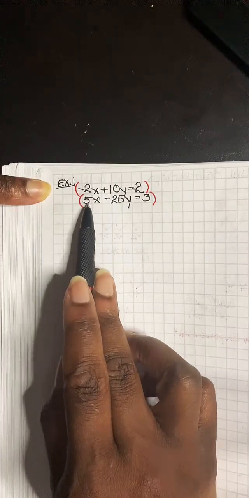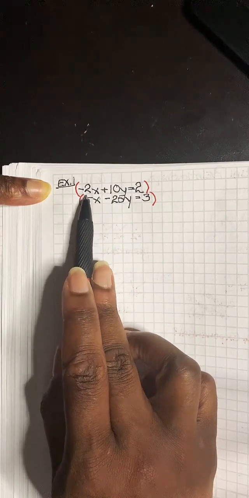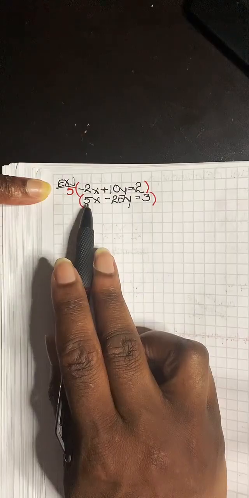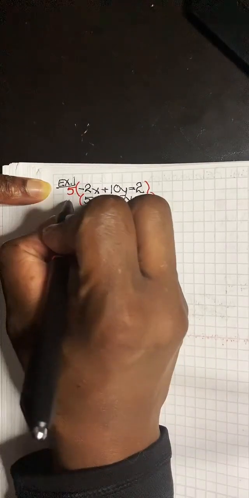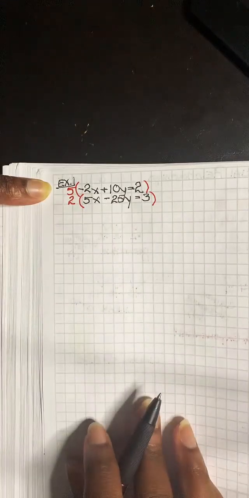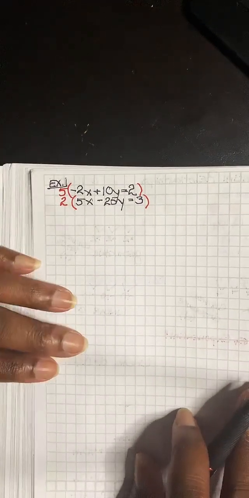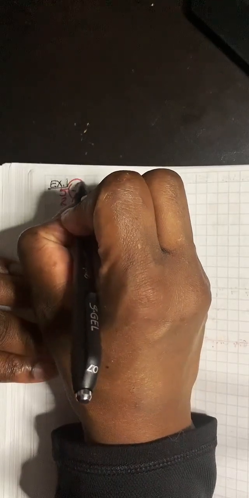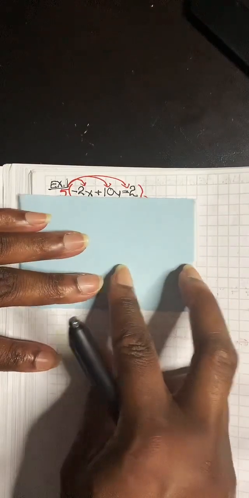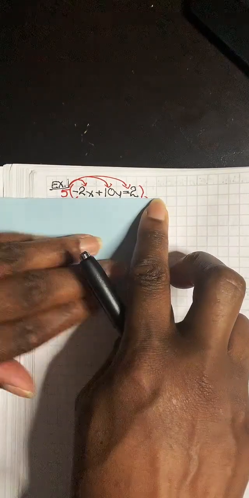All right, so in order for us to make this 2 into a 10, I need to multiply it by 5. And in order for me to make this 5 into a 10, I need to multiply it by 2. And what I mean by that, I'm distributing. Let's look at the first equation. We just need to do one equation at a time. My blue sheet. All right. So when we do this, we're doing the distributive property.